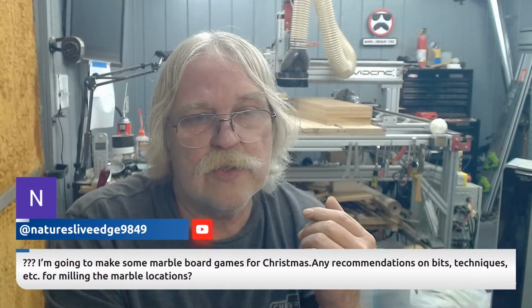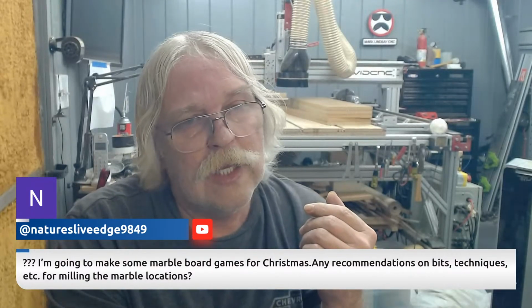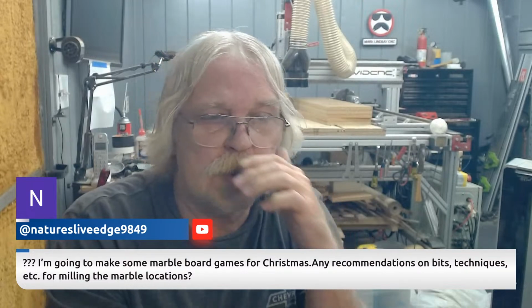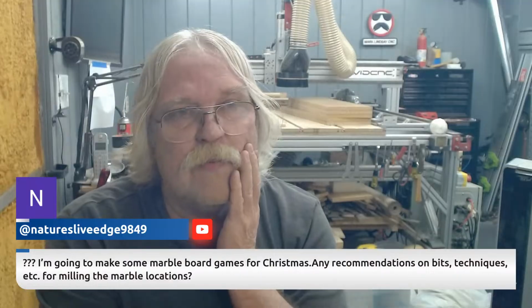Bits, techniques for milling the marble locations. Again, that's such an open book. It really can go in so many different directions.